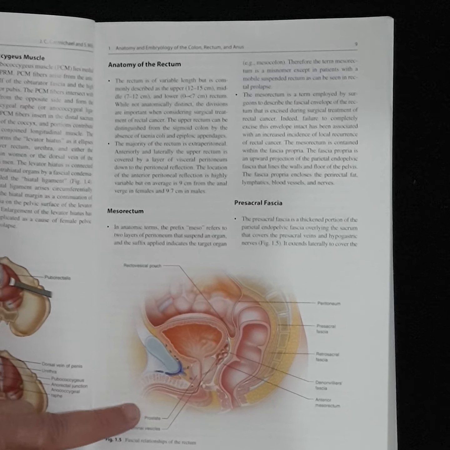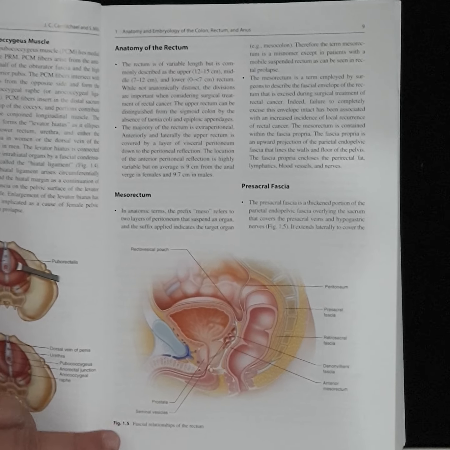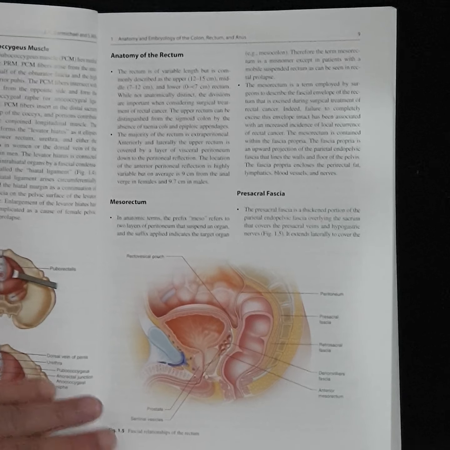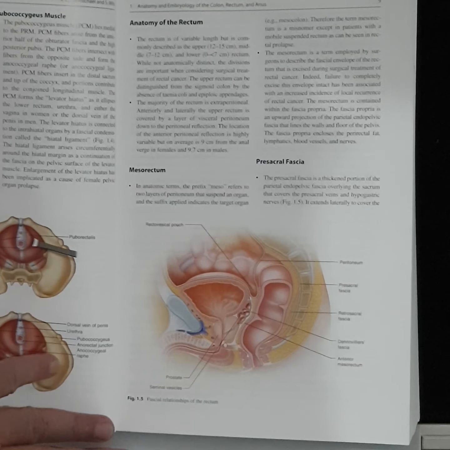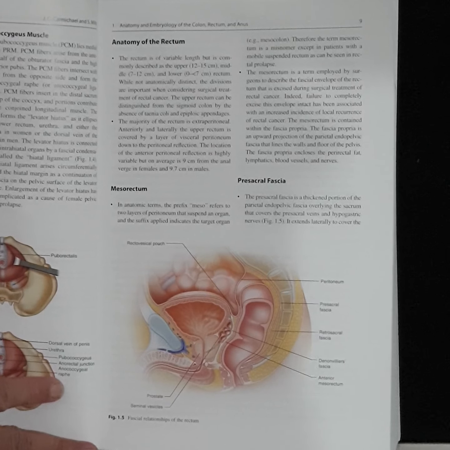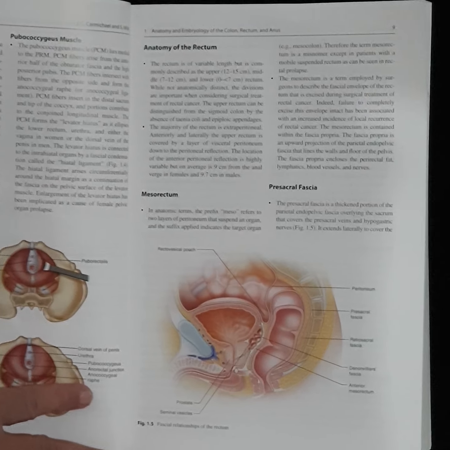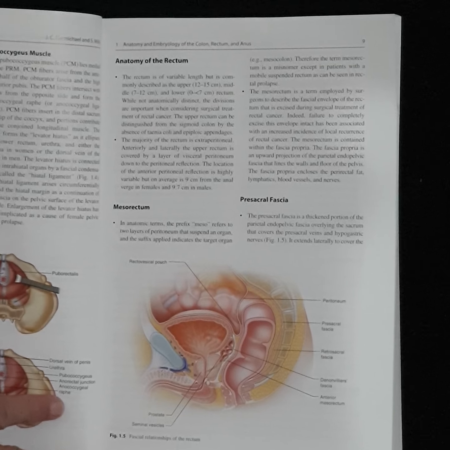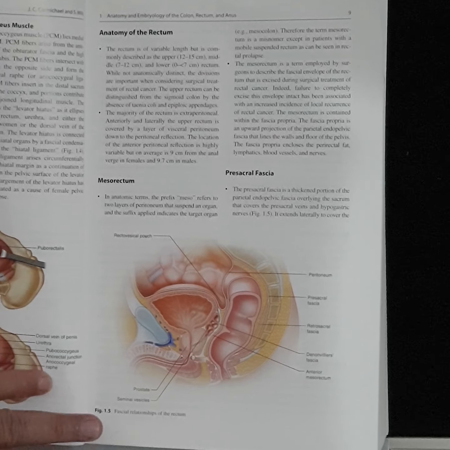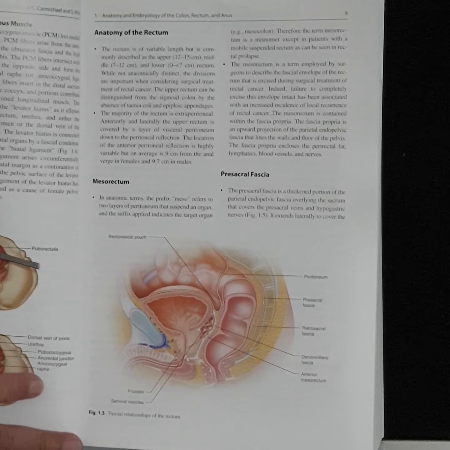So, students, today we are going to start a new chapter, rectum. It's very important to know the anatomy of the rectum in detail so that you can understand the pathology and diseases of the rectum. So, how long is the rectum? The rectum is about 15 to 18 centimeters long.